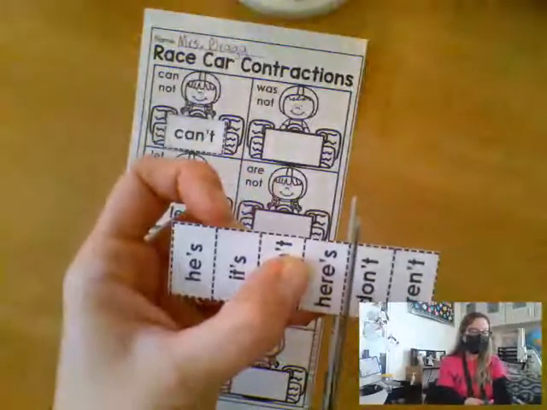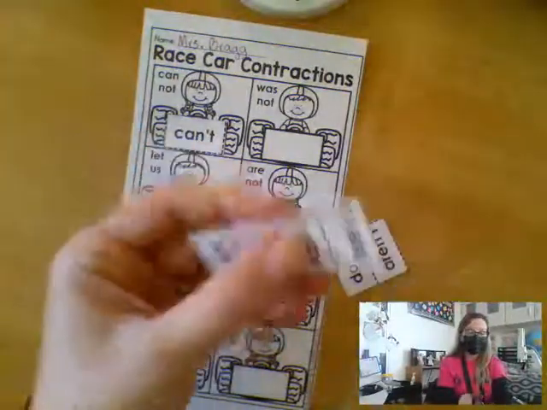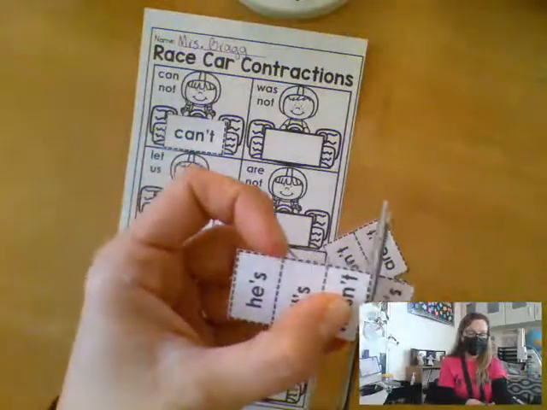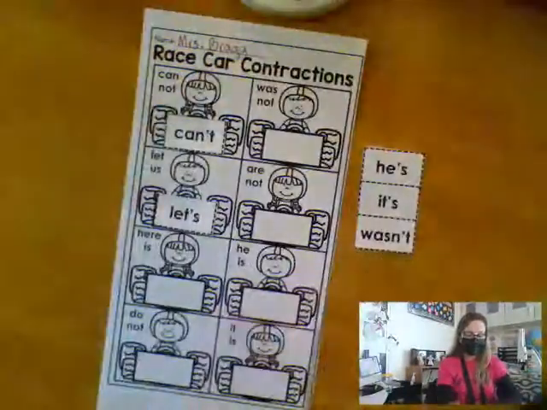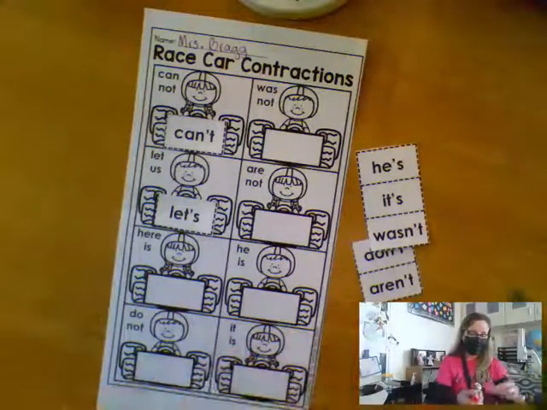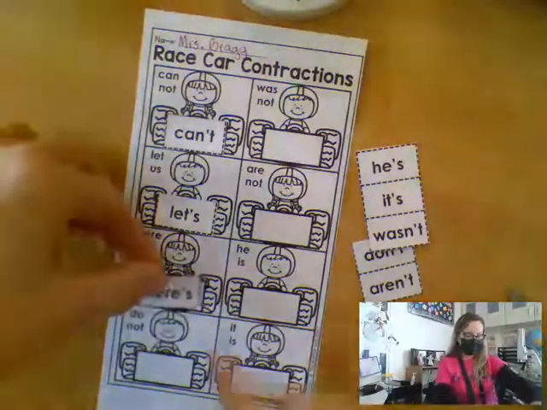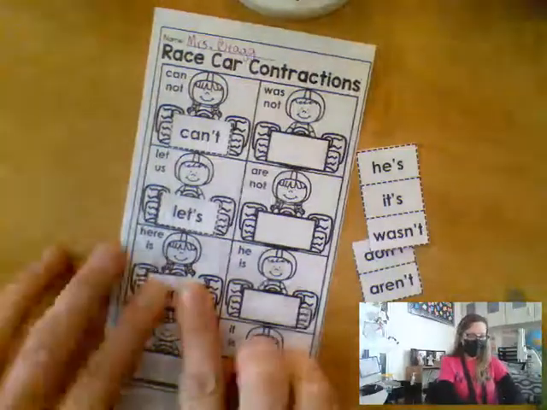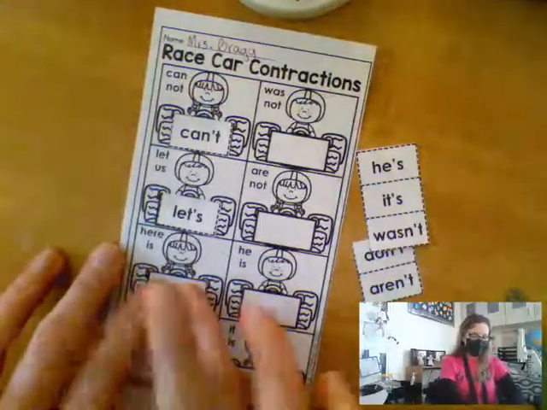And again, I'm going to be careful when I cut that I don't let these other words fall onto the floor. Keep them in a nice pile. I'll put some glue on the back of here's. And I will stick it right there to know that here is make the contraction here's.